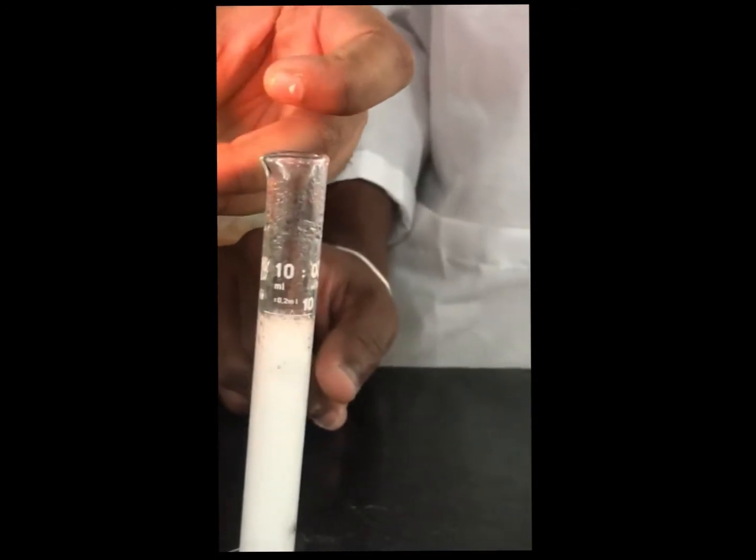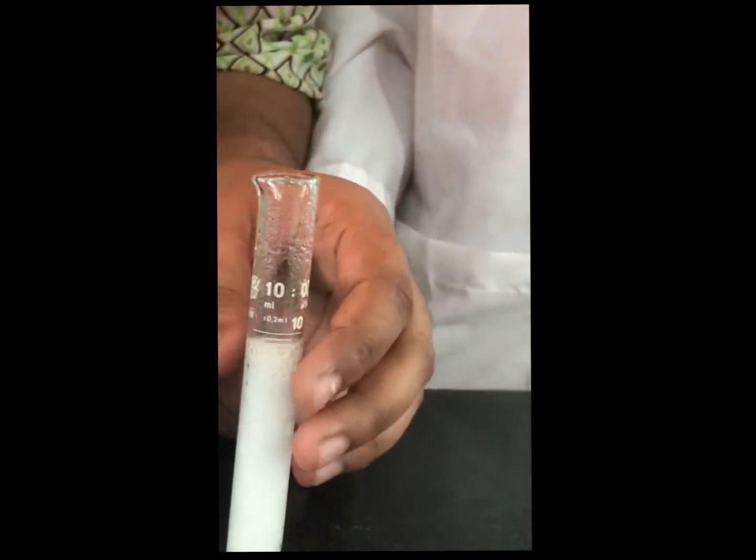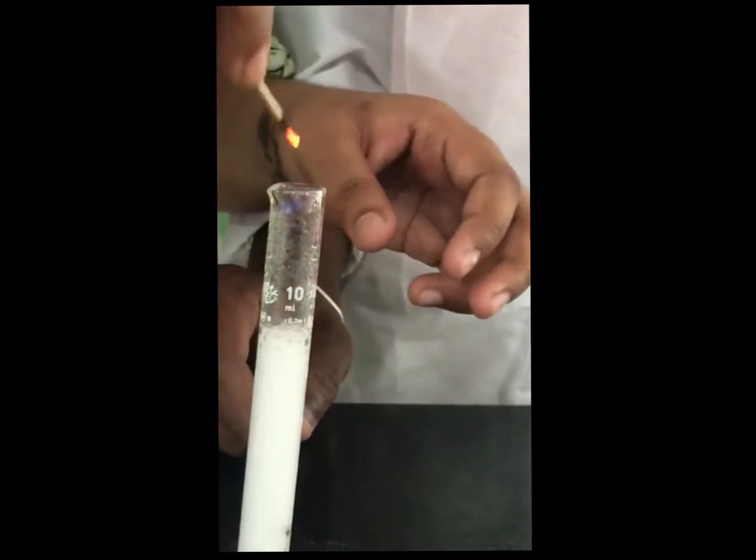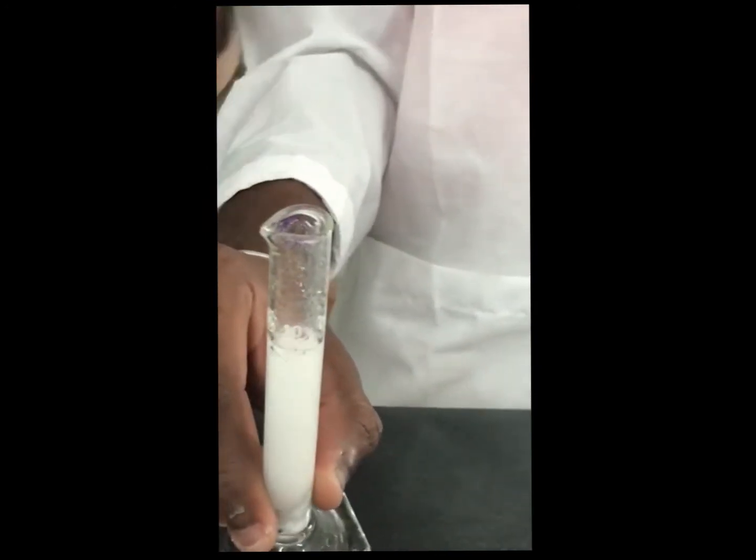So we are now testing for the hydrogen, which is our gas. You hear that? That sound indicates that hydrogen is present. As you can see.